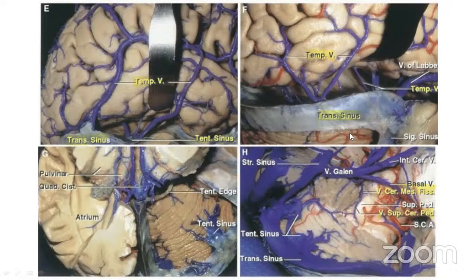In this dissection, the right side of the temporal lobe has been elevated to further evaluate the complex course of veins that drain into the transverse sinus. These temporal veins are draining directly into the transverse sinus, and we can also observe the anterior and posterior groups of temporal veins and the vein of Labbé from the sylvian vein to the transverse sinus.